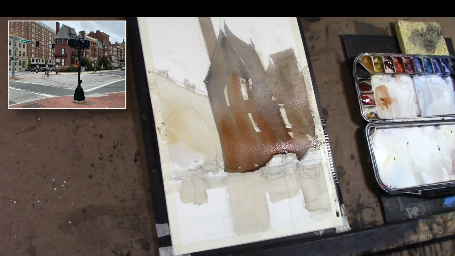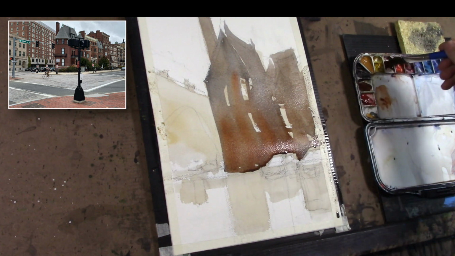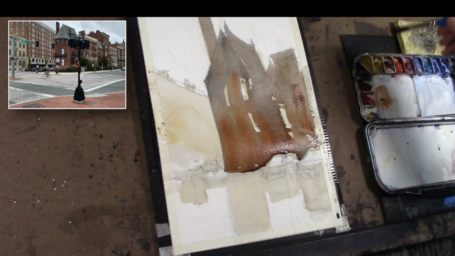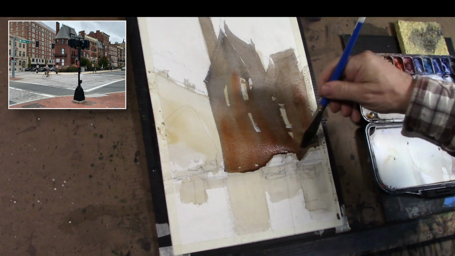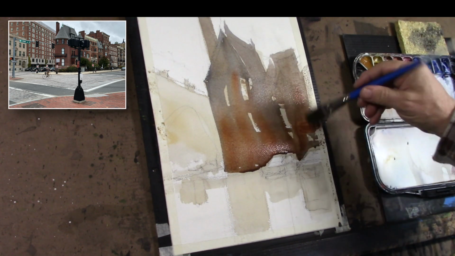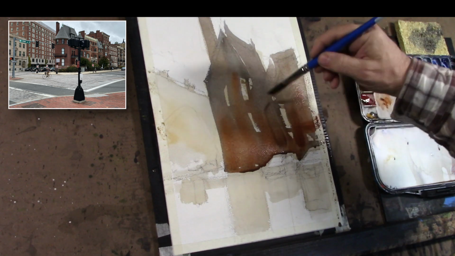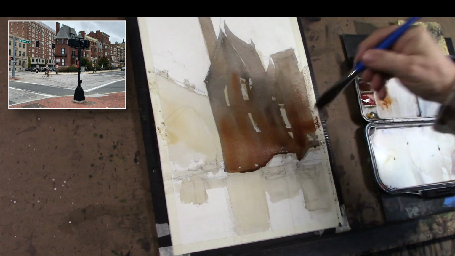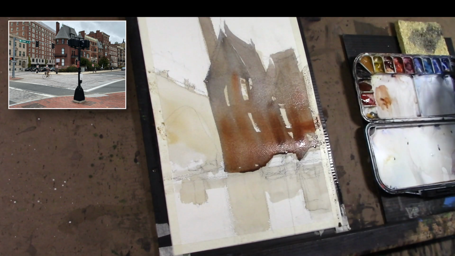I like that. While it's wet, more this burnt sienna along the bottom. We can put some ultramarine blue too.